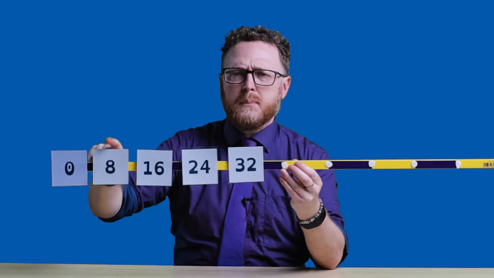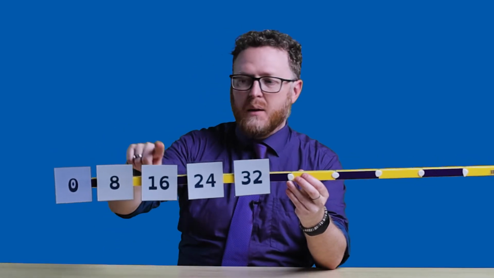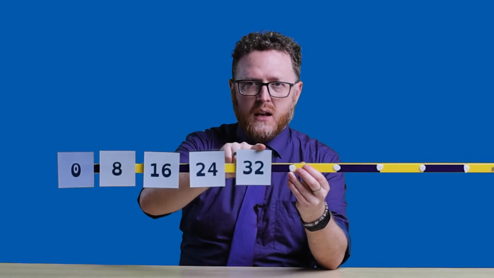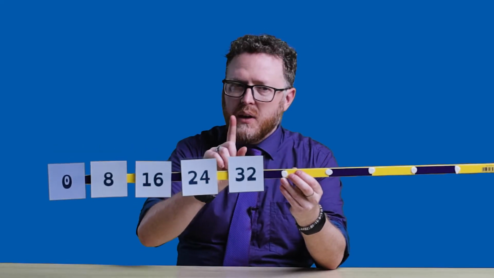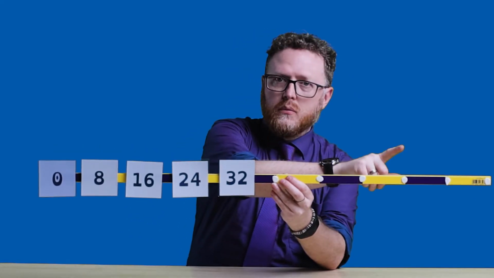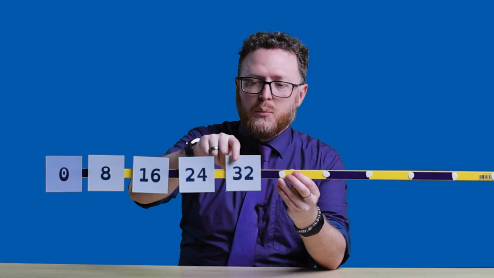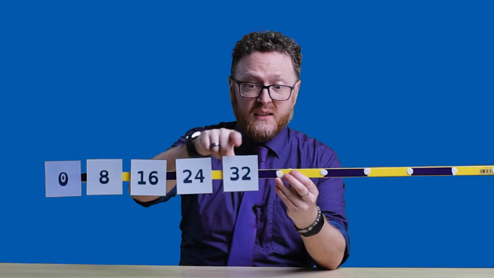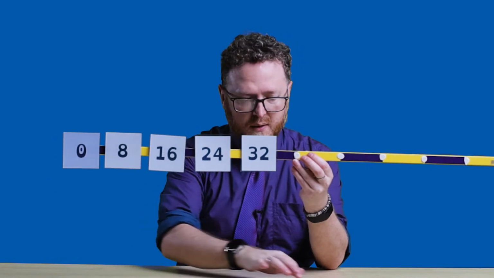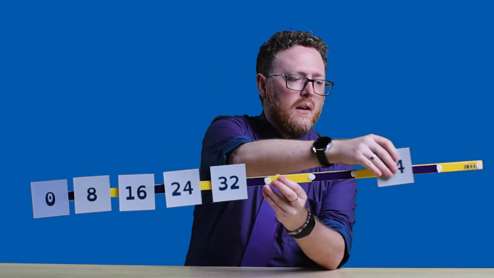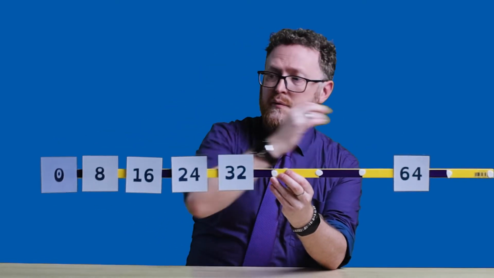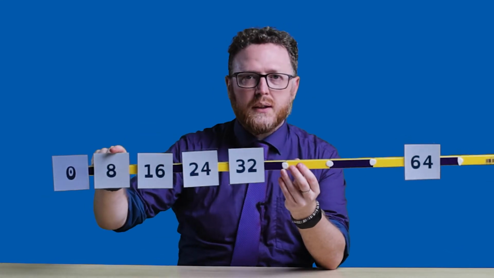Okay, so what times table are we doing? Double it again. Double it one more time. It's double 32. This is quite a nice, easy one to double because double my 3 tens is 6 tens, double my 2 ones is 4 ones. Altogether, we've got 64.